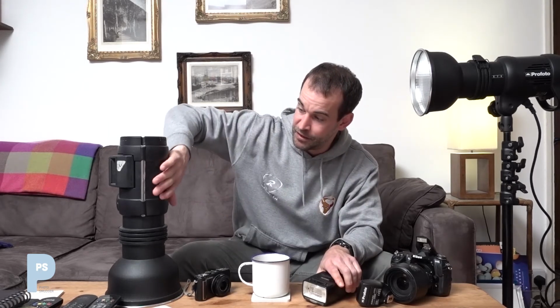What's also good is flash pretty much stays cool. It's not quite the case. If I were to have this at, say, full power and keep firing off flash after flash after flash, this would start to get quite hot to the touch, but that's only because this doesn't have cooling fans in it. By comparison, something like this or something like this, which has cooling units in it, can fire full power flashes all day long.